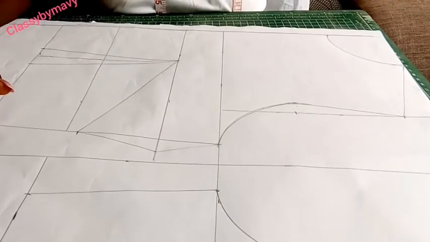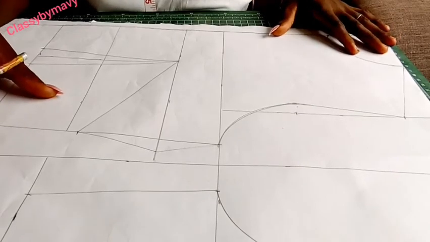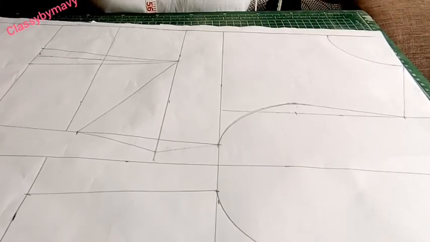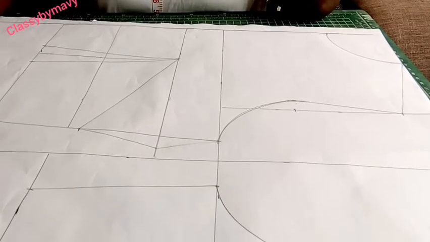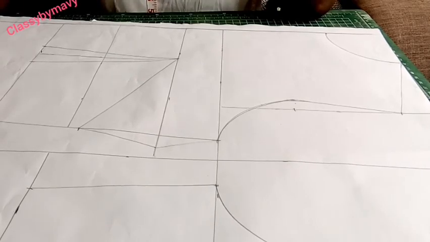You're welcome. So, in today's tutorial, we'll be learning how to draft a princess dart with illusion neckline. Okay, a princess bustier with illusion neckline. As you can see, I already have my basic bodice, half scale basic bodice ready.